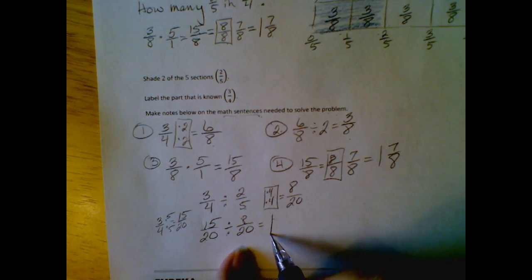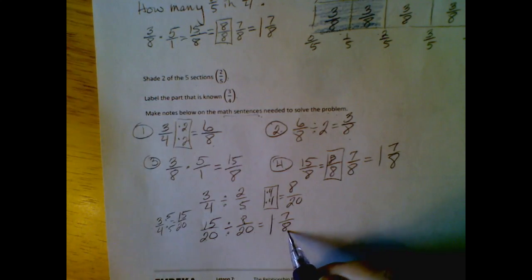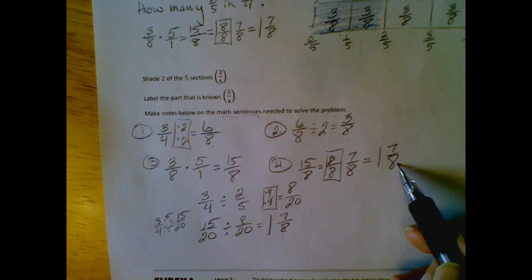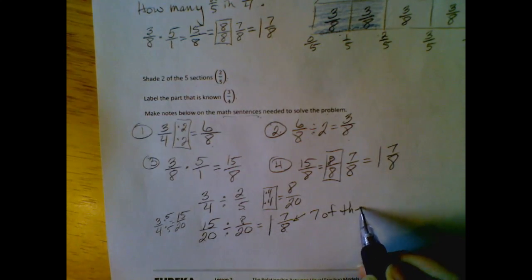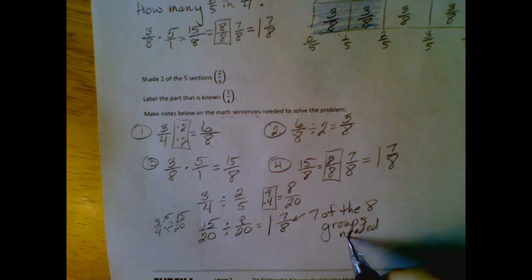So one full group of 8/20 and 7 of the 8 groups needed for the next group. That's how the copy dot flip works to have the denominator right there. We've got 7 of the 8 groups needed for the next group.